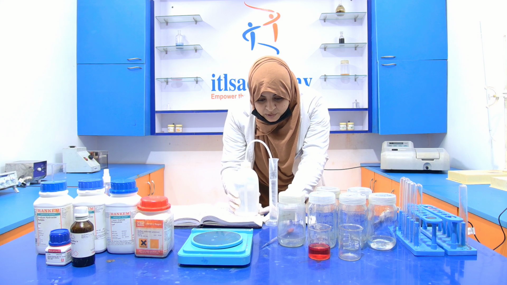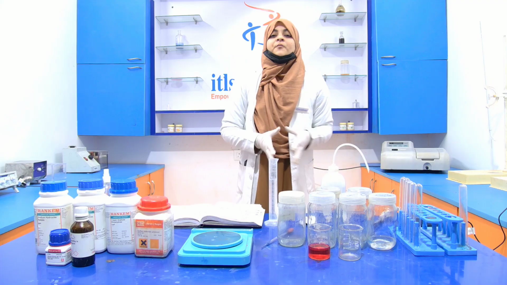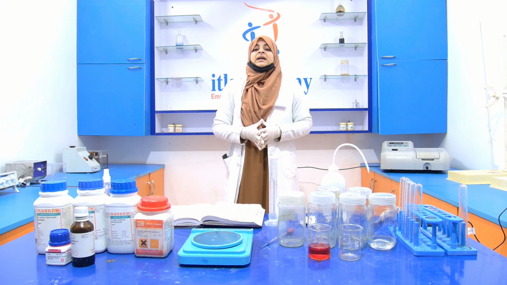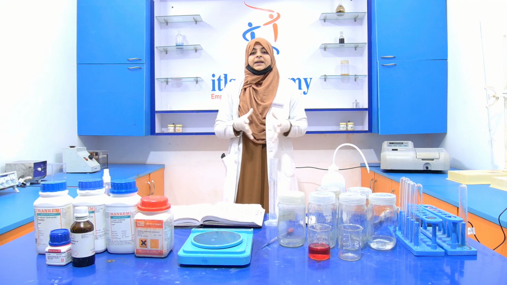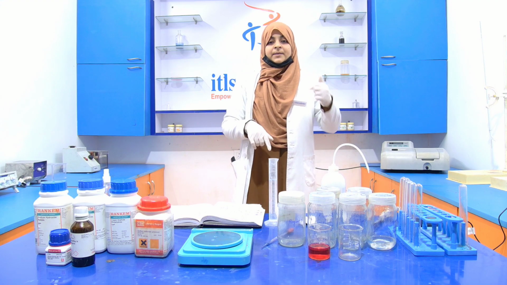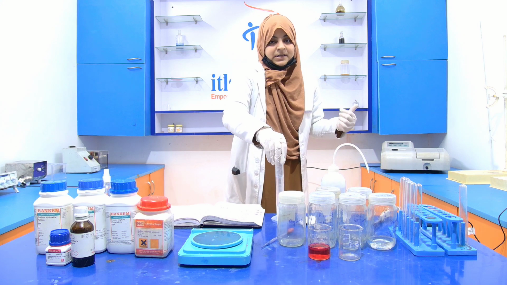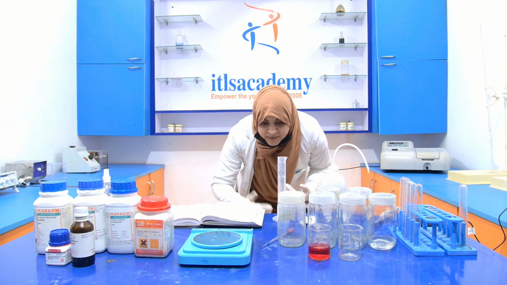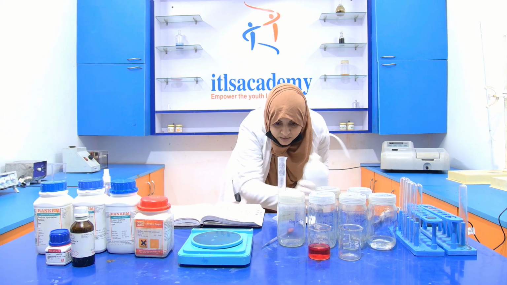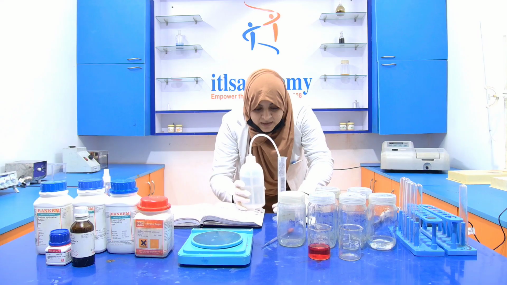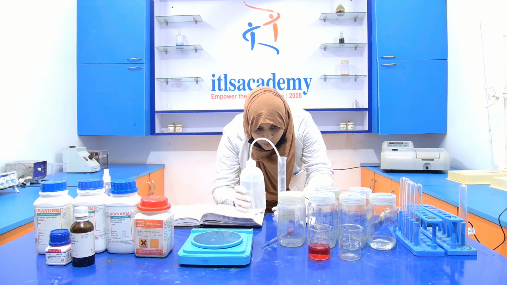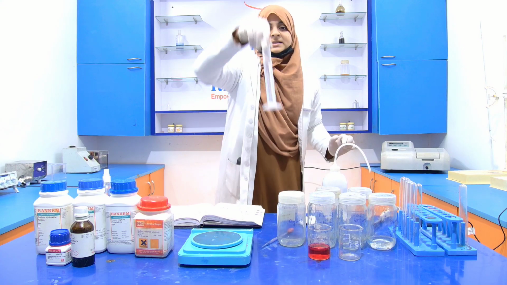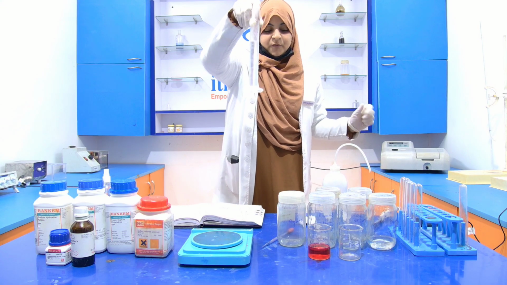When you are measuring the volume of any solvent, you have to put the measuring cylinder on a flat surface, otherwise error occurs and you will not get the correct volume. That's why I am measuring the distilled water by putting the measuring cylinder on the desk. Now it is around 49 ml, so I am going to add 1 ml more distilled water. Now it is 50 ml.